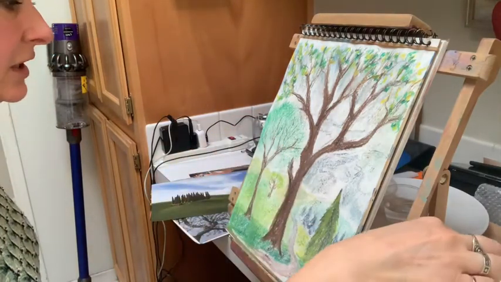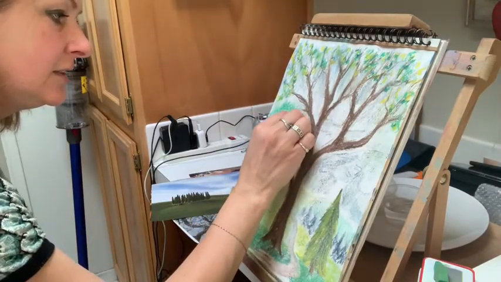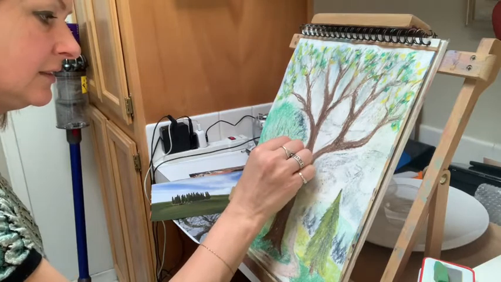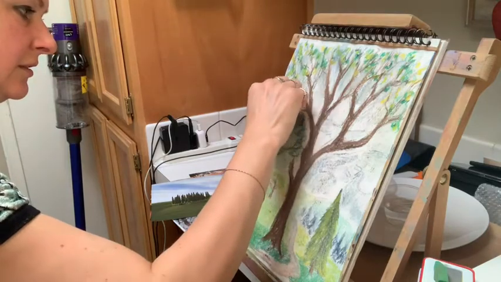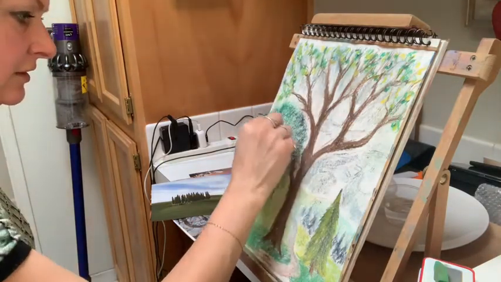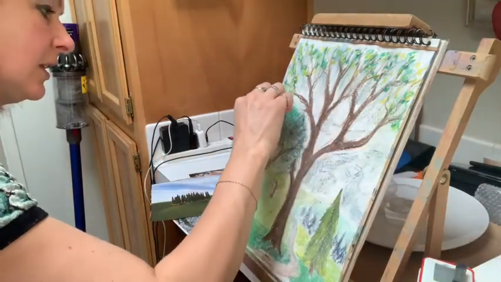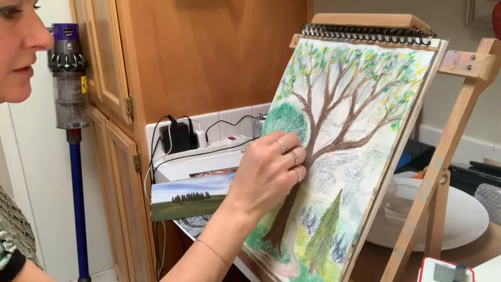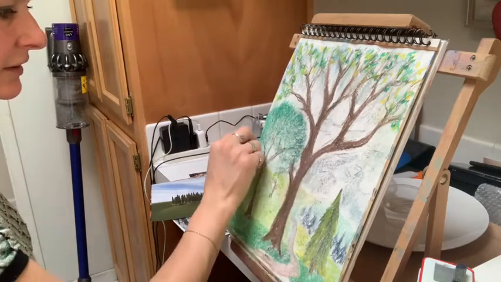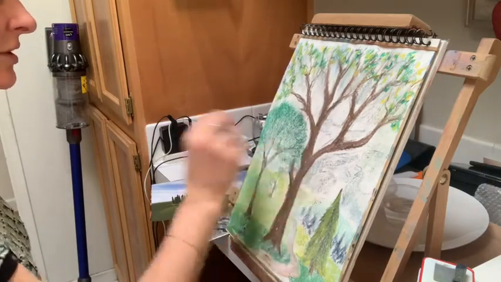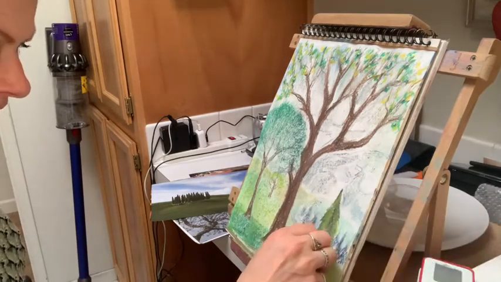And I want to use a little bit of blue for this tree, just to get a more vivid color for this green. And then I put the green on top again. So these leaves have a more intense color and it's not gonna be translucent. And this tree, I'm happy with the way it looks.